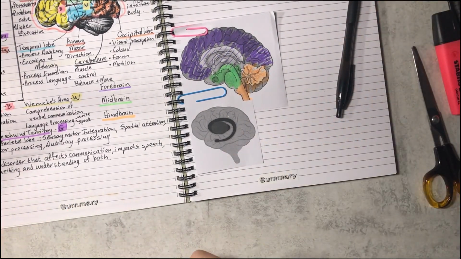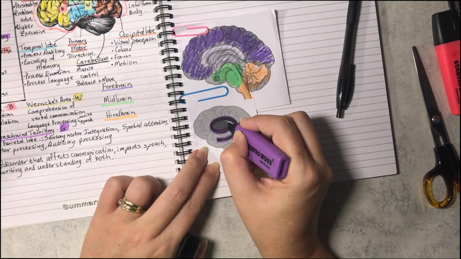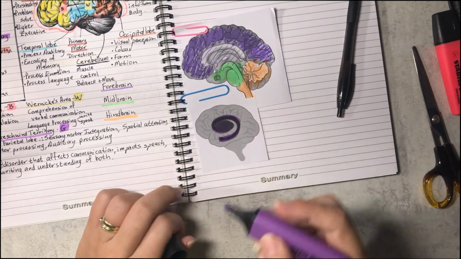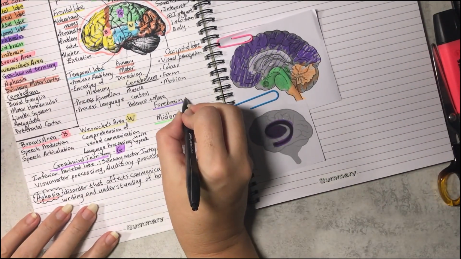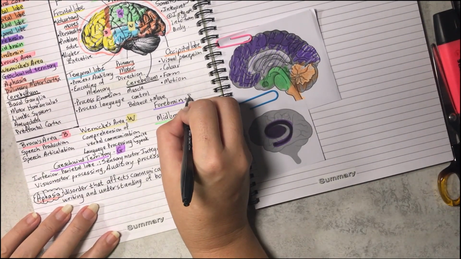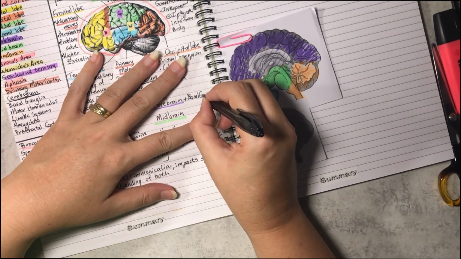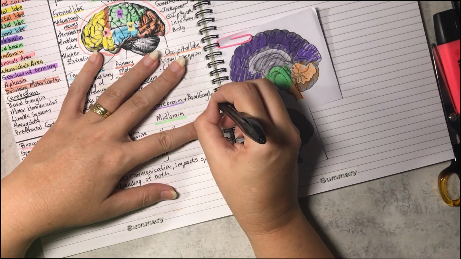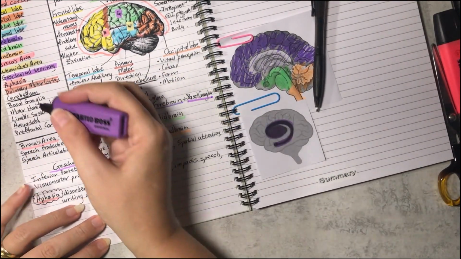Now, for this one, I'm using the purple again simply to imply that it is part of that forebrain. And you'll see that is where I'm going to add the basal ganglia terminology. That way, color coding it makes your brain remember what is going on and where all these parts are.